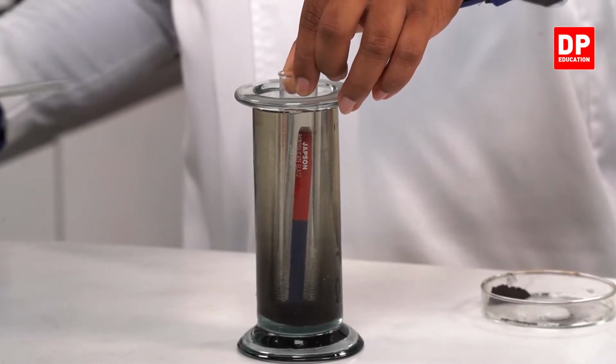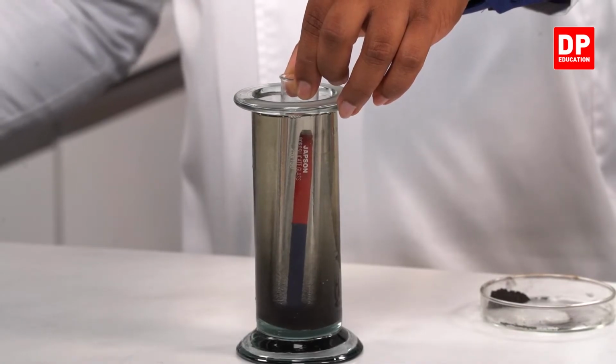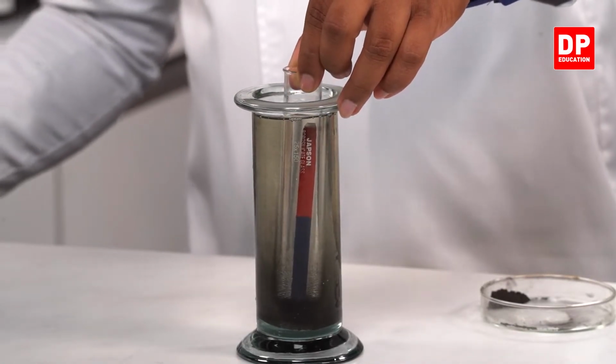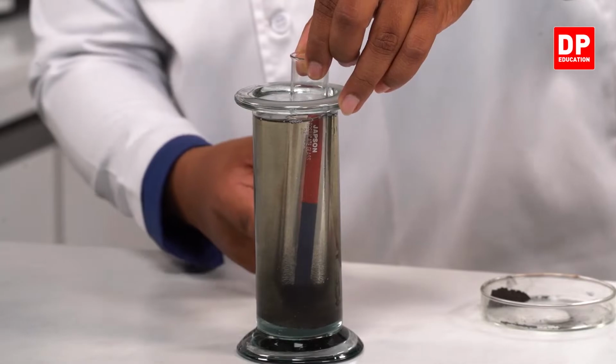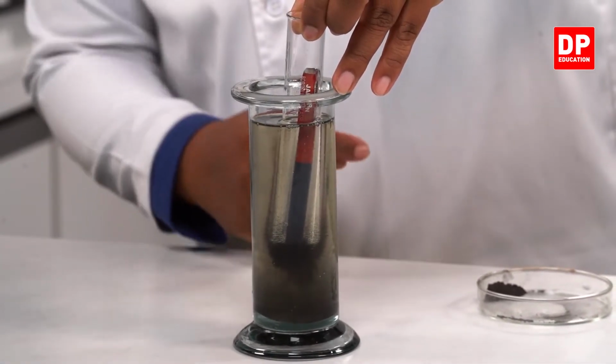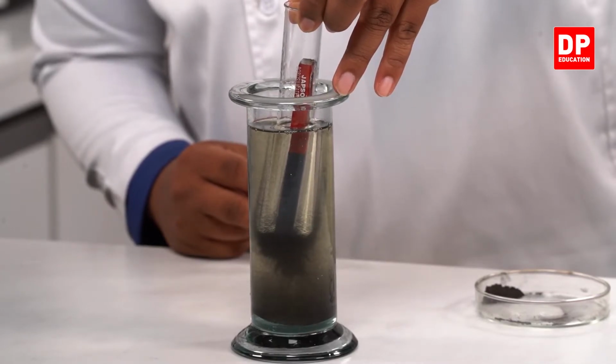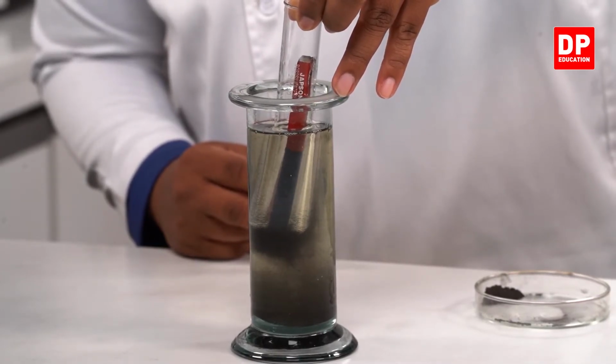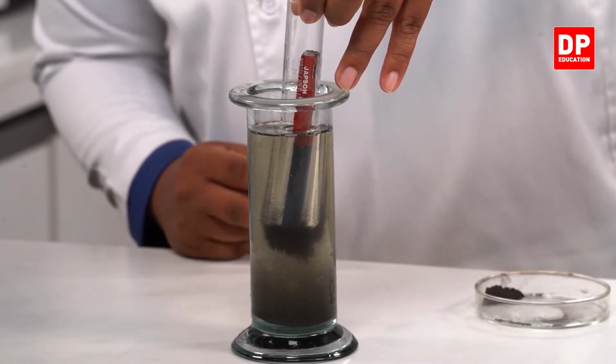So, can you see there is a pattern? There is a pattern around the magnet. We can observe a clear pattern around the magnet.